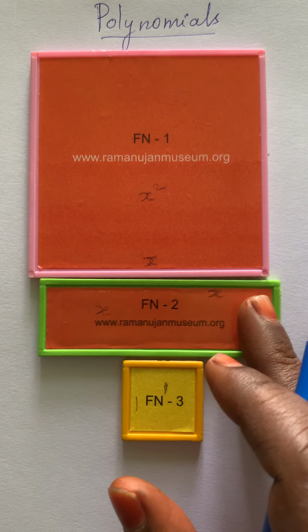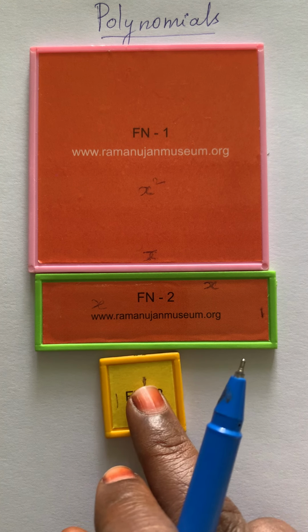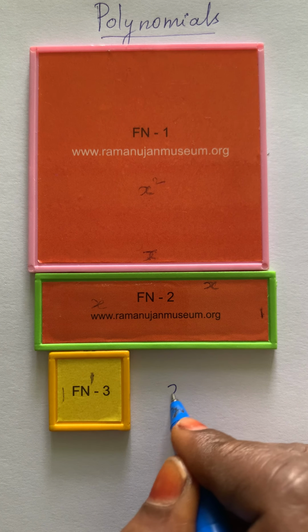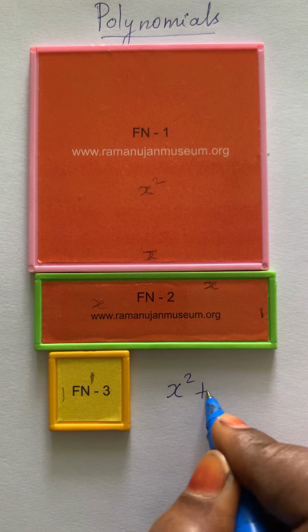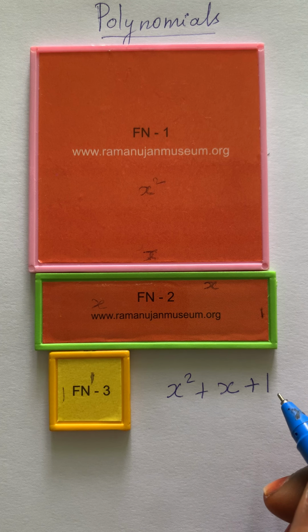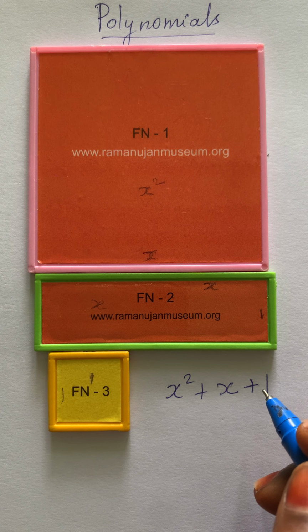So collectively we can write this as x square. If we add all this, we will get x square plus x plus 1. Okay students, so we formed the expression now as x square plus x plus 1.